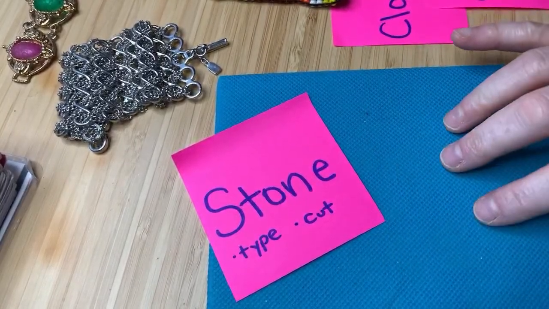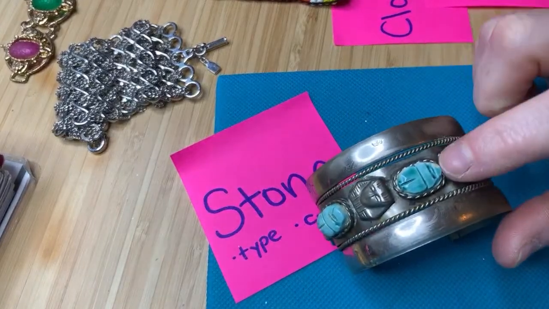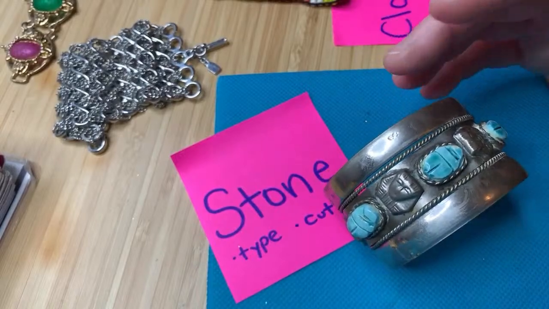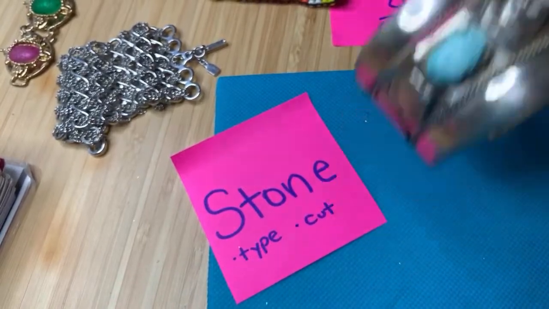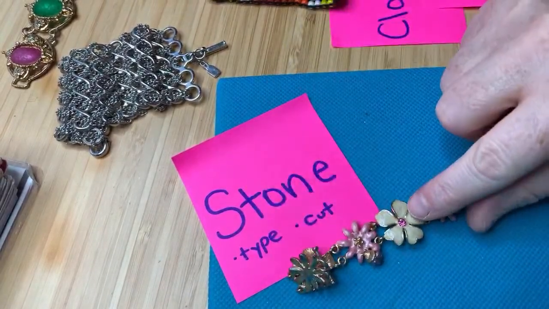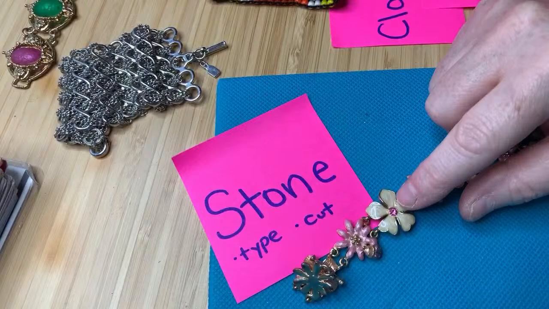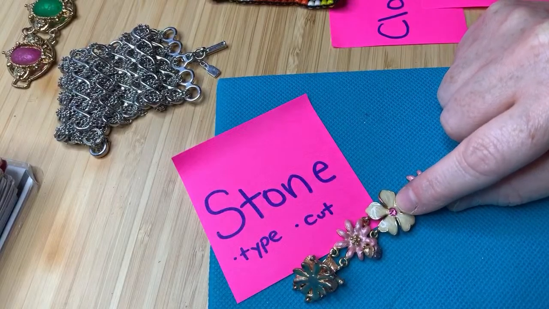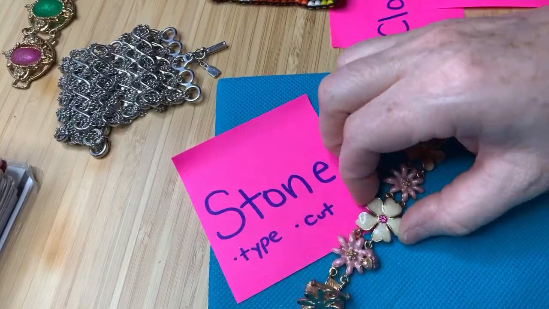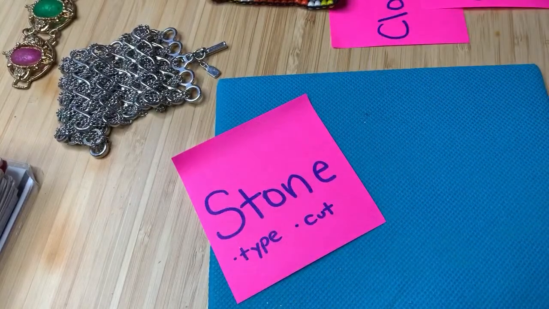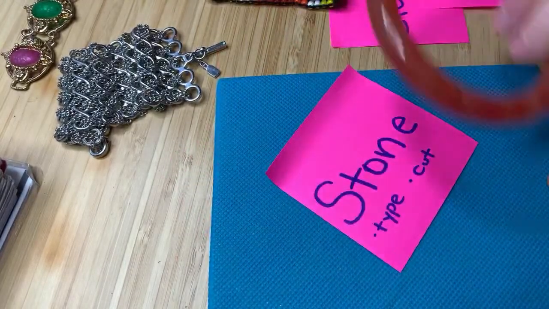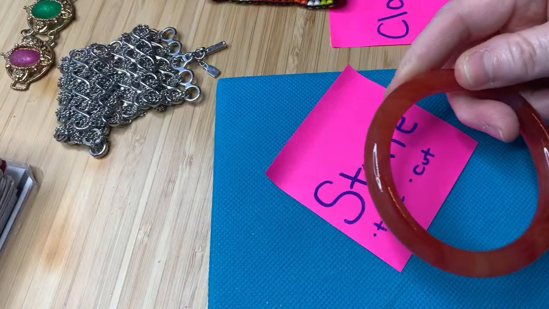What's another one? Stone type cut. So like this one, the type is probably howlite. And then the cut, it looks like a scarab. Scarab cut. That's the technical term, right? And then here, this one has got little stones in it, but these little crystals are faceted. So you could say they're faceted crystals in there. And at any time, if there's a word that you would say, throw it out there. Okay, so that's stone. And this one would be smooth, polished.